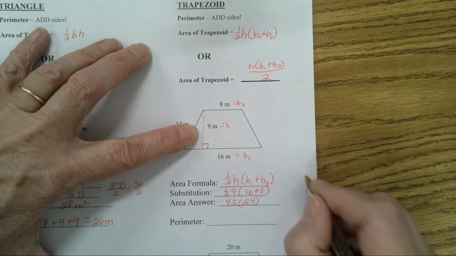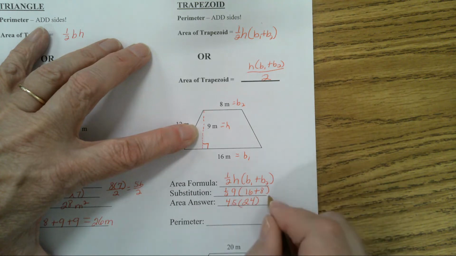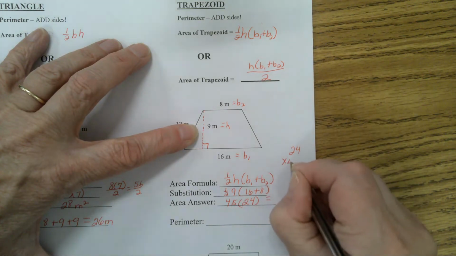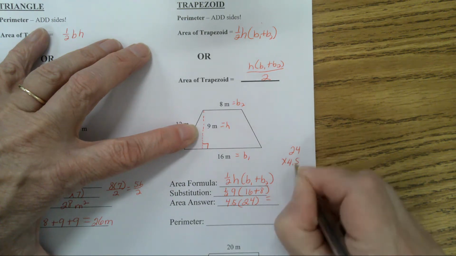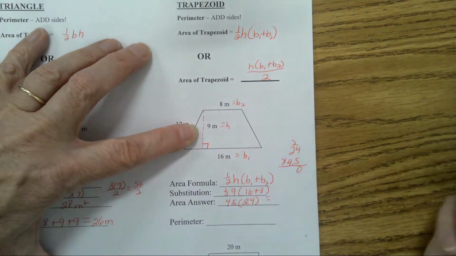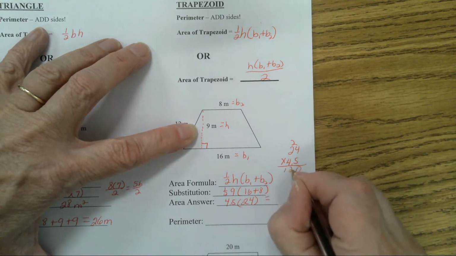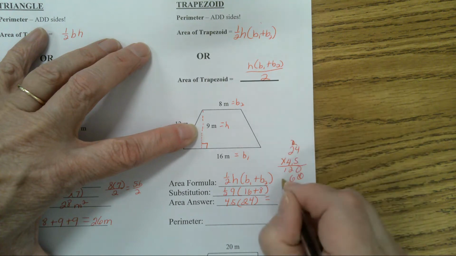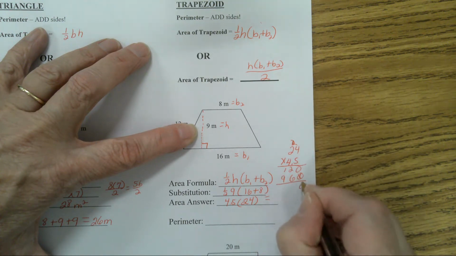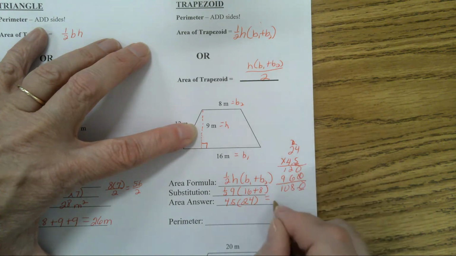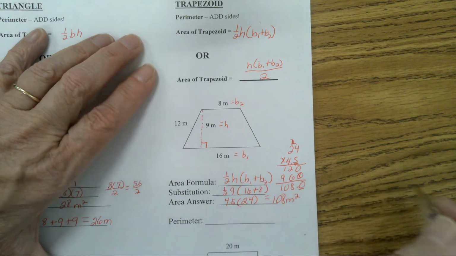So 4.5 times 24 will give you the answer. 24 times 4 5/10. 4 times 2 is 8, plus 2 is 10... 4 times 4 is 16, carry a 1. One number behind the decimal point, so it's 108 meters squared.